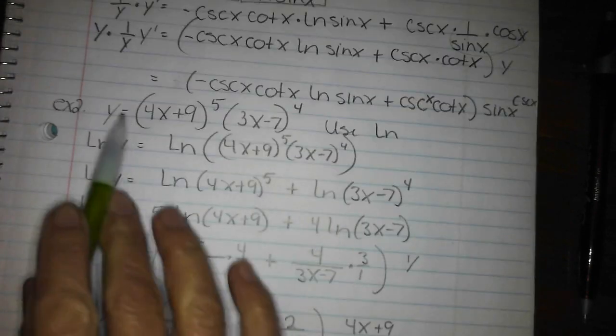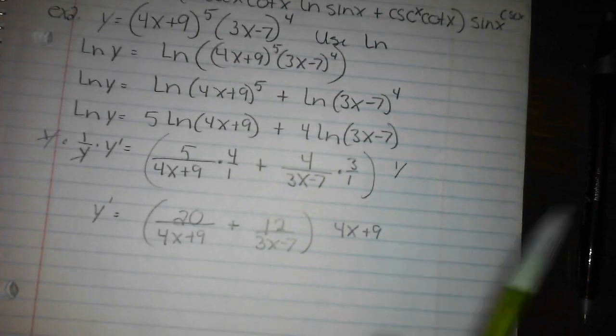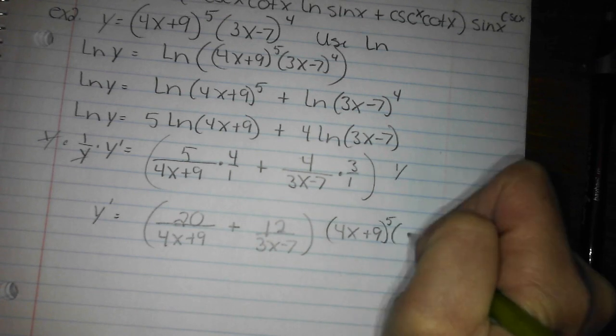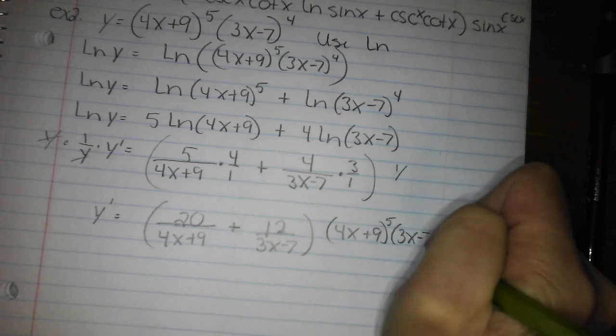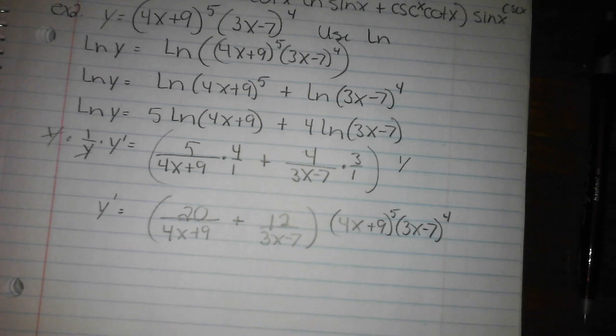If I go back to the original, y equals this whole thing here: 4x plus 9 to the 5th and 3x minus 7 to the 4th. And there we go. We could get a common denominator here and bring them together, but the author does not, so we're not either. So that's going to be our final.